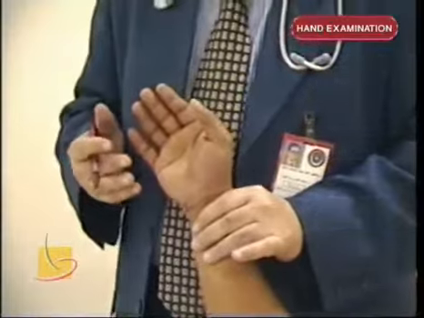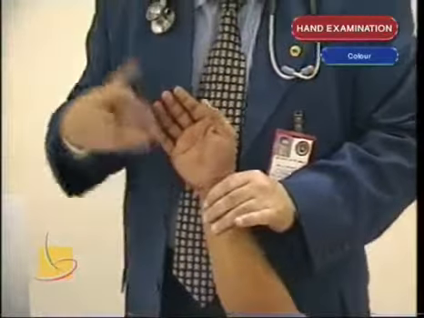What else in the hands should we see? We should see the color of the hand, or the complexion.